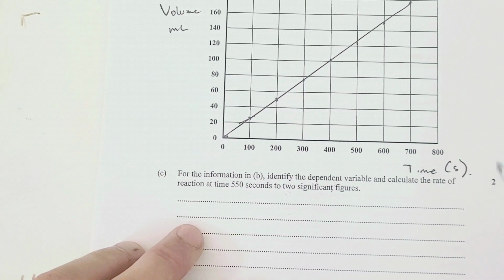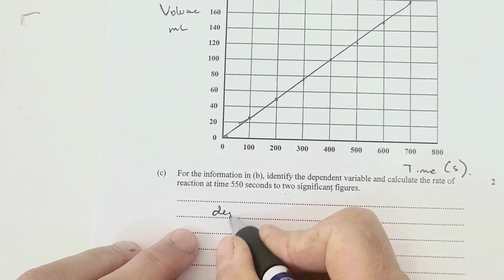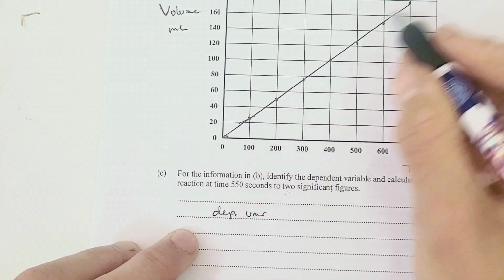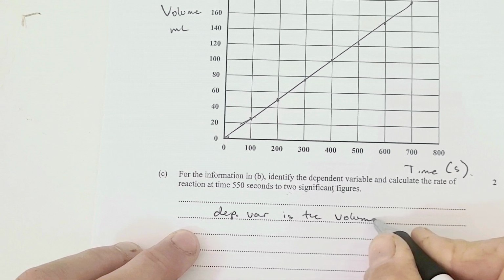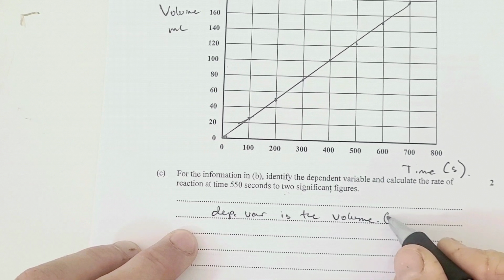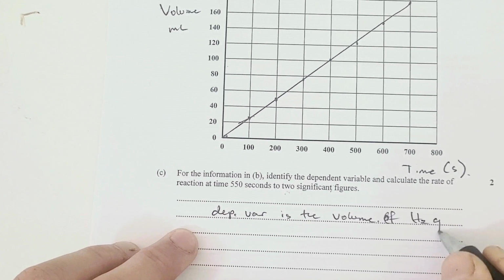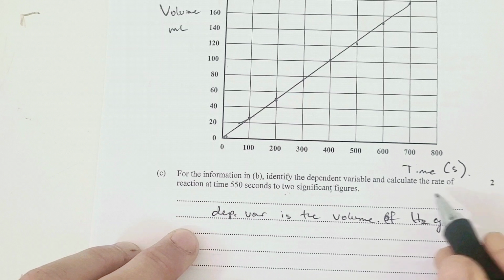Identify the dependent variable. Dependent variable is the thing being measured. So that's the volume. And calculate the volume of, well, volume of what? Of H2 gas. And calculate the rate of reaction.